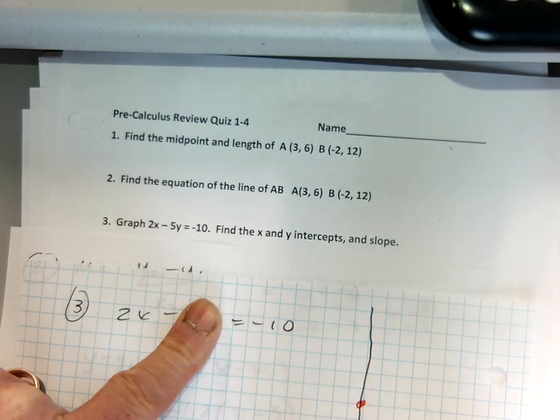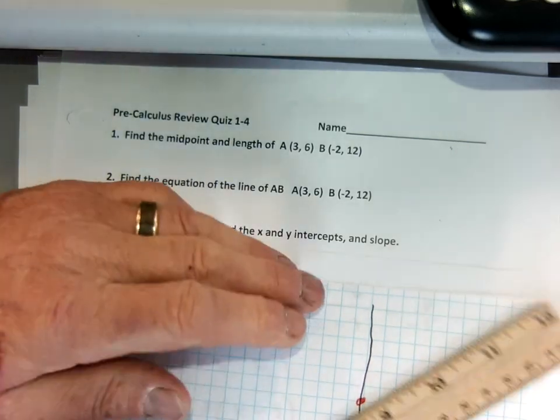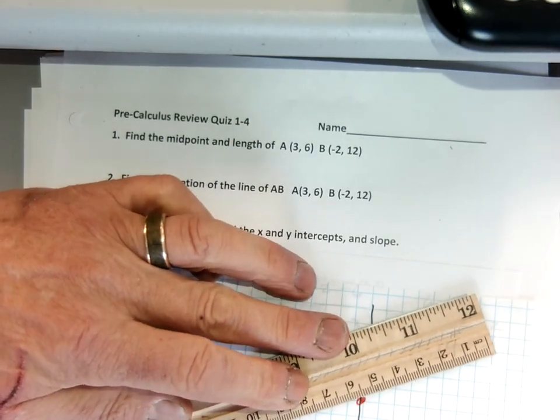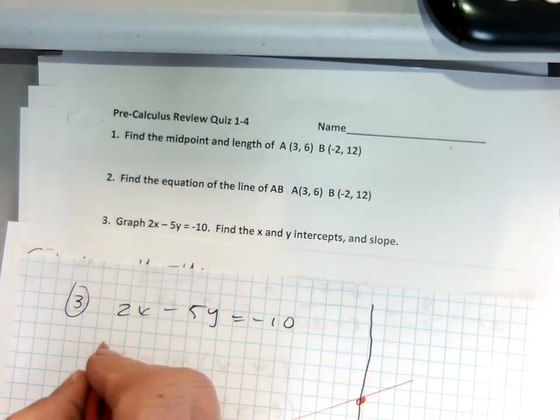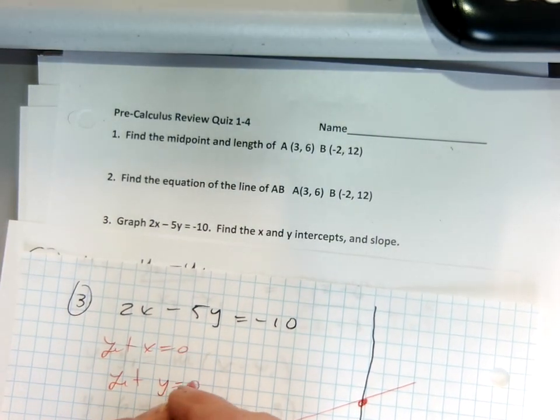1, 2, 3, 4, 5. I can connect the dots, and I have my intercepts. It's pretty slick, huh? I like the intercept method, okay? There it is. Let x equal 0, let y equal 0, okay? And that's how I got it.